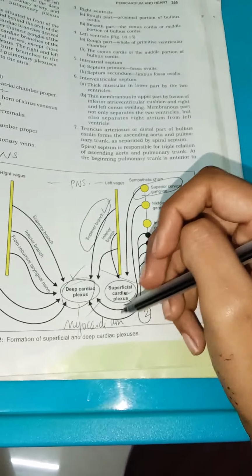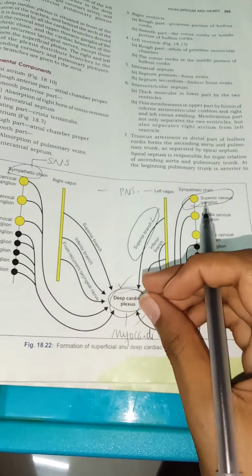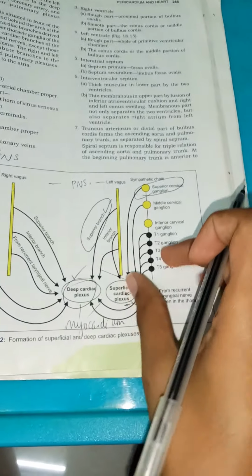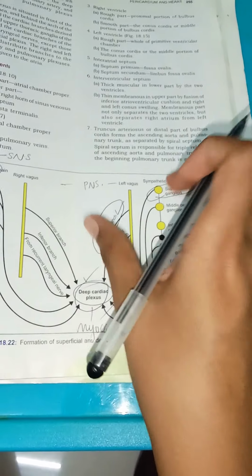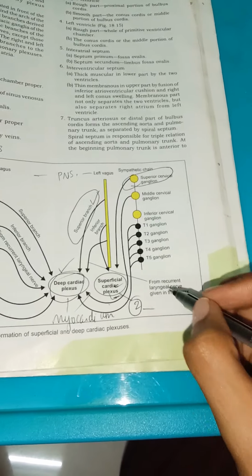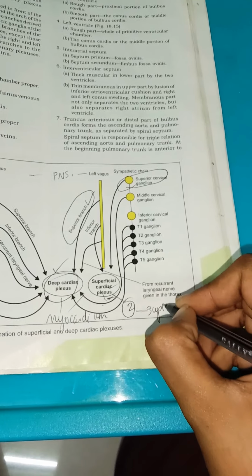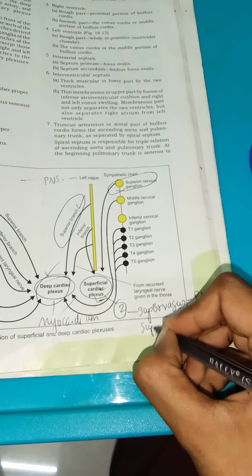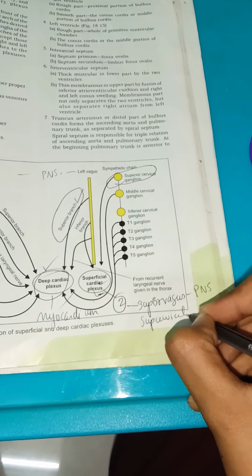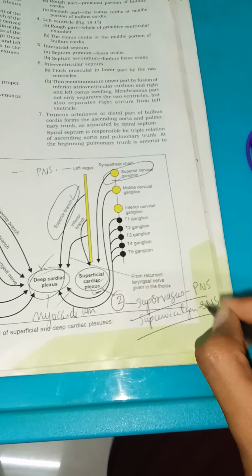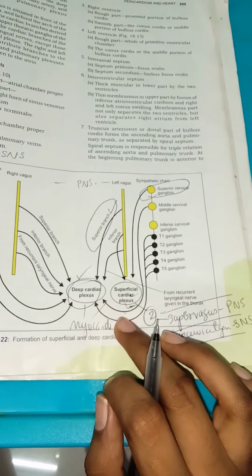Remaining all will come. So remember, all the right side are coming to the deep cardiac plexus, and on the left side, except the upper one, all the lower ones are going to the deep cardiac plexus. So where will these two go? Of course they'll go into the superficial cardiac plexus. So the superficial cardiac plexus is mainly made up of the superior branch of vagus, or parasympathetic nervous system, and the superior cervical ganglion of the sympathetic nervous system. So these two are mainly forming our superficial cardiac plexus.